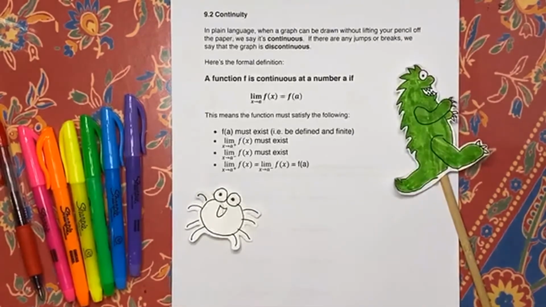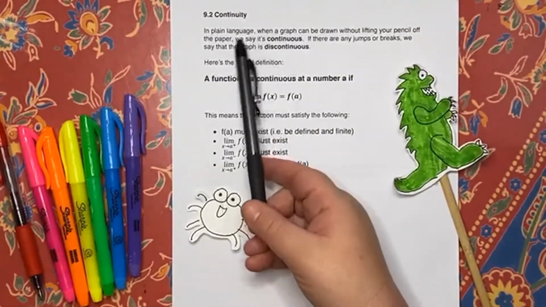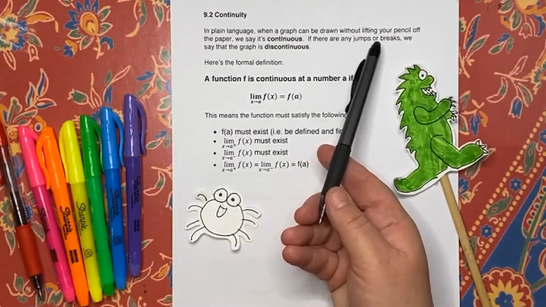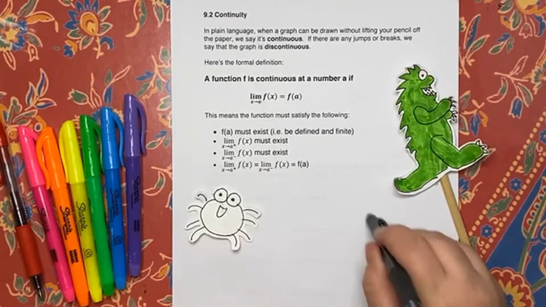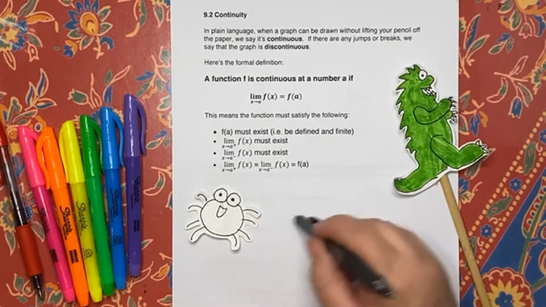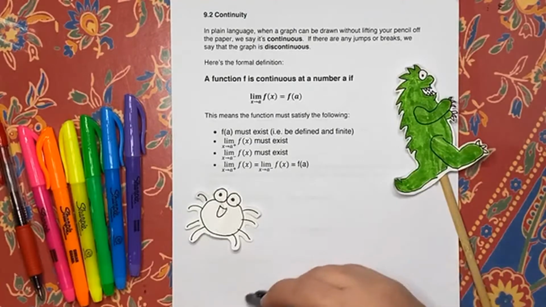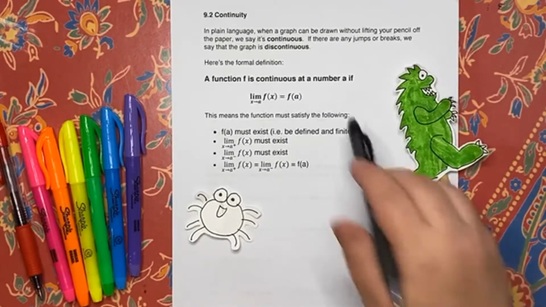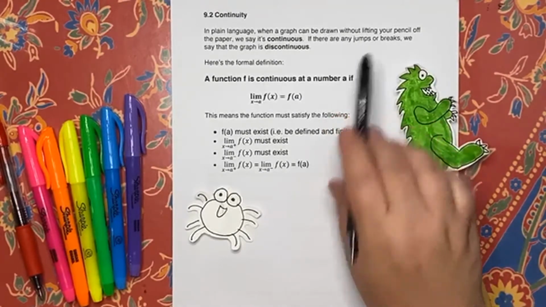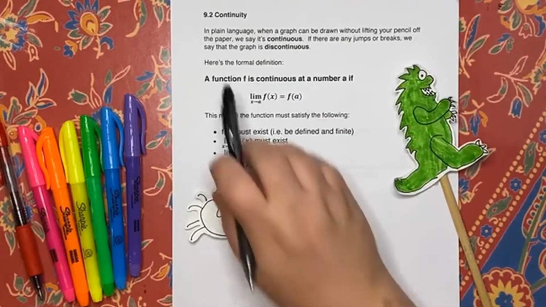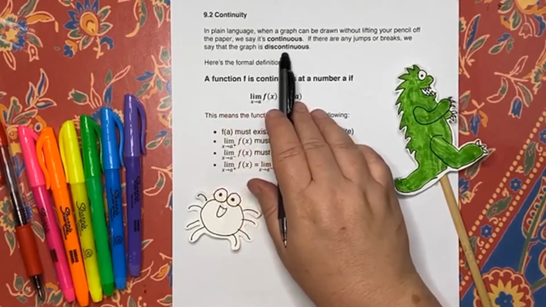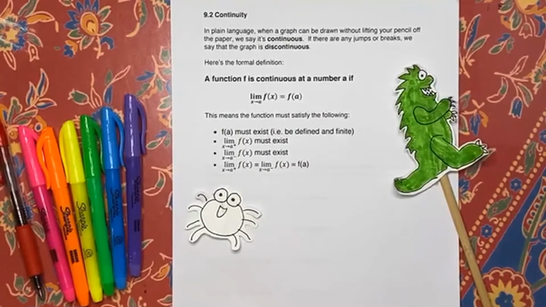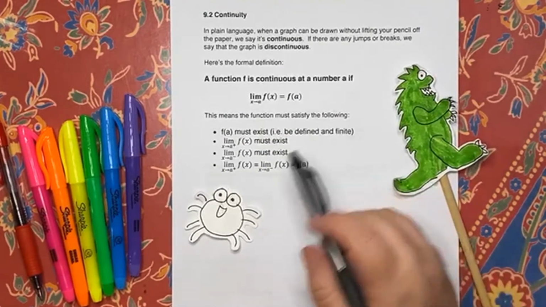And in fact, I'm going to start with the plain language. In plain language, when a graph can be drawn without lifting your pencil off the paper, so you're drawing it and you're never lifting off, you're always staying on the paper, then that graph is continuous. If there are any jumps or breaks or other sorts of shenanigans, we say that the graph is discontinuous, or some people prefer not continuous. You can use either. So here's the formal definition.